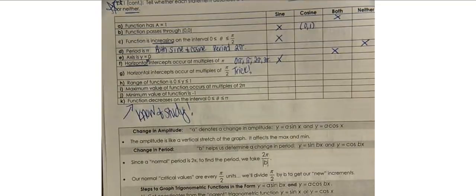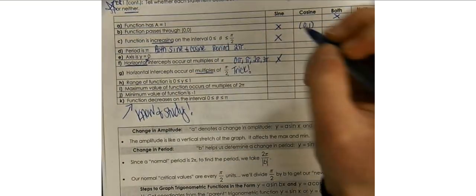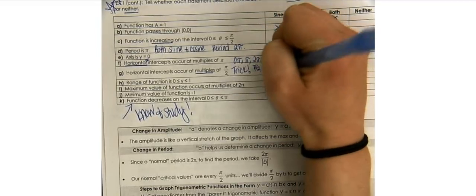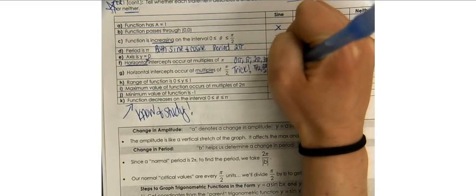This one is a little bit of a trick, so I want you guys to keep that in mind. It says the horizontal intercepts occur at multiples of pi over 2. Well, multiples of pi over 2 is pi over 2, 2 pi over 2, 3 pi over 2, 4 pi over 2, etc. And 2 pi over 2, that's pi, and 4 pi over 2, that's 2 pi.